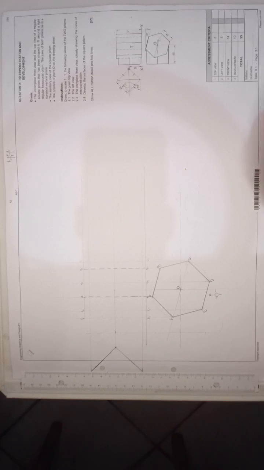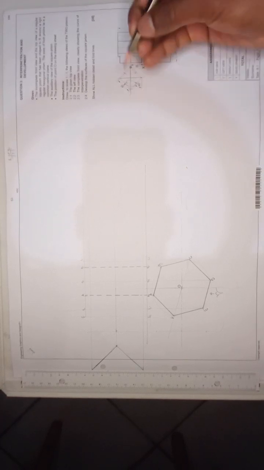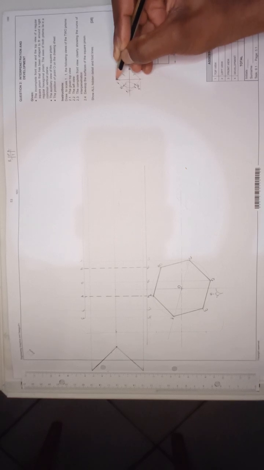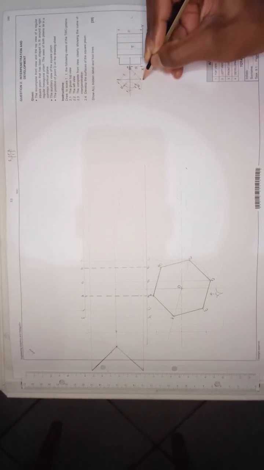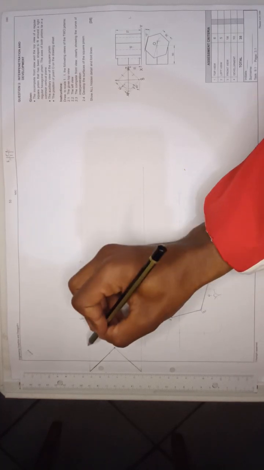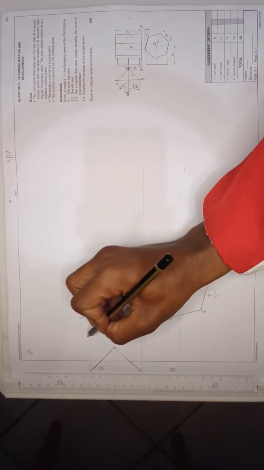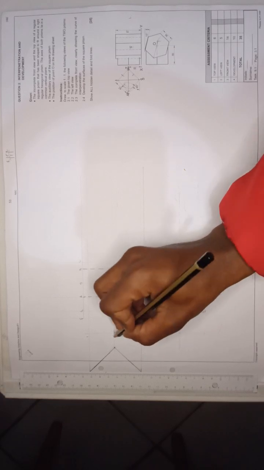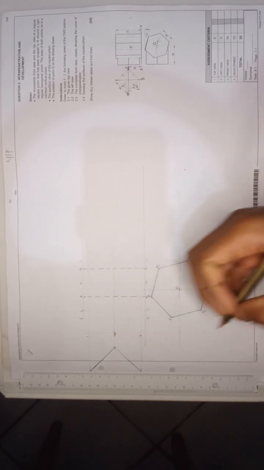So now we will need to label our square prism. Let's label here at our given. This is 1, this is 2, this is 3, and this is 4. Meaning here at the top we will have 1, we will have 2, 3 at the bottom, and again 4.